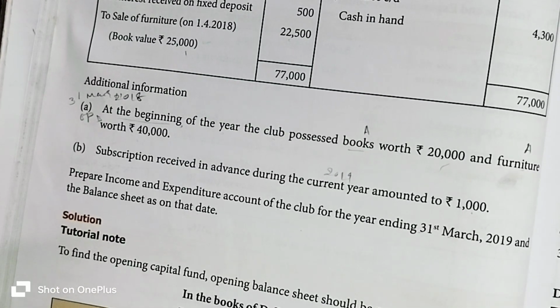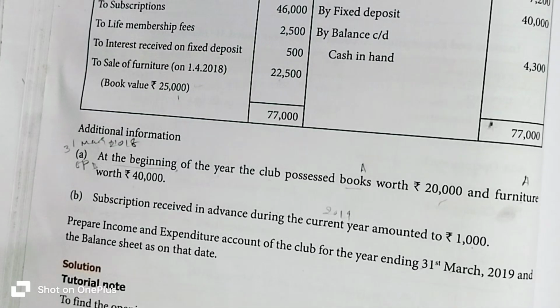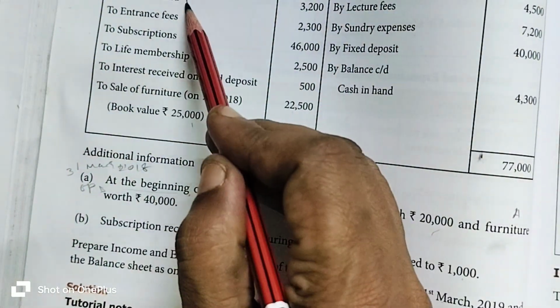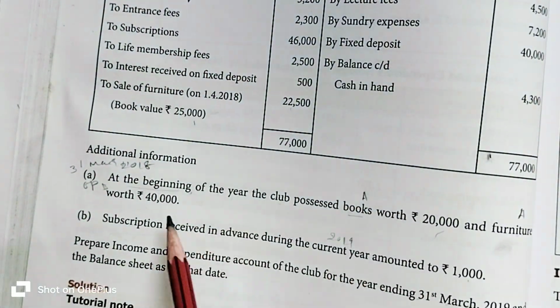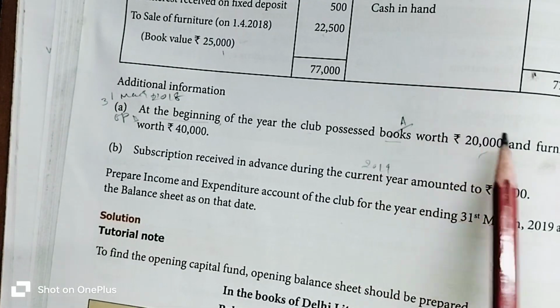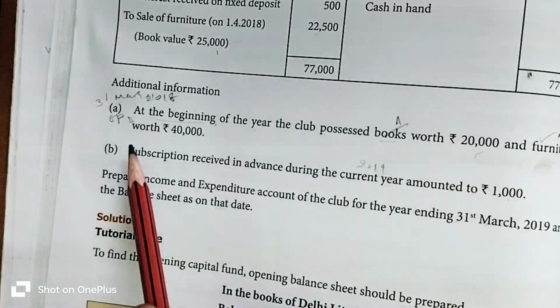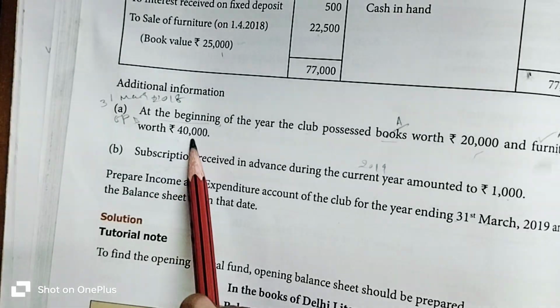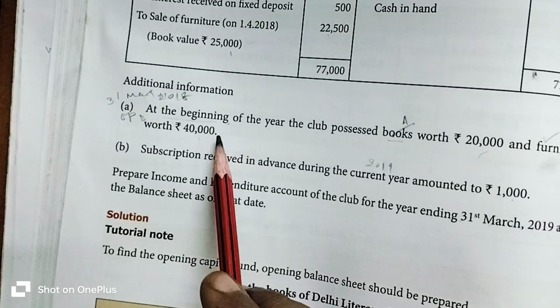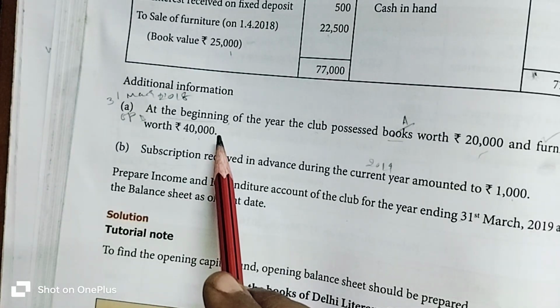To find out the capital fund, we need to prepare the opening balance sheet. To prepare the opening balance sheet, the needed items are the opening balance of cash in hand, the opening balance of the books and the opening balance of the furniture 40,000, to find out the opening balance of the capital fund.